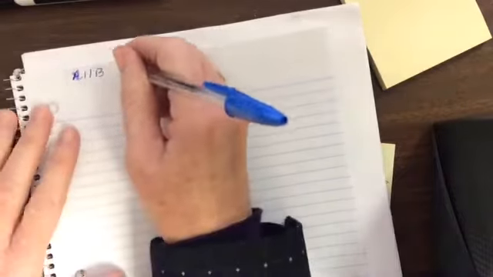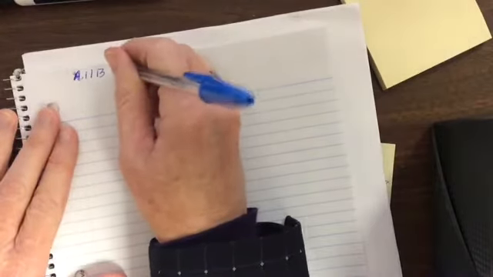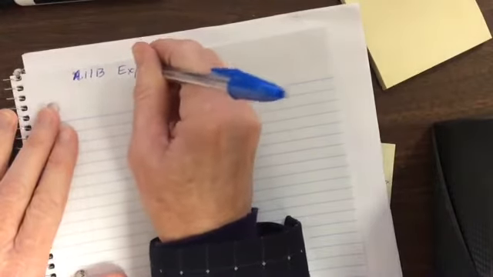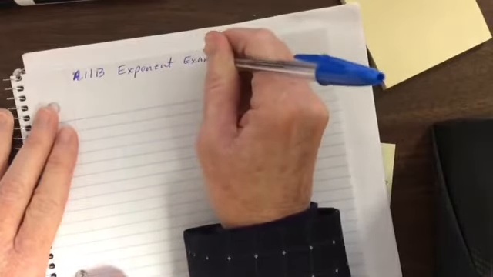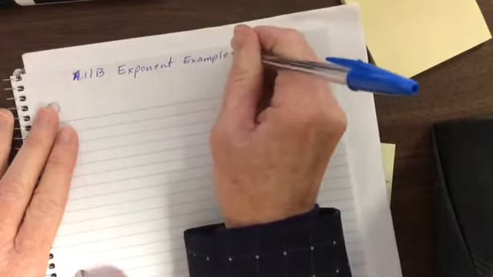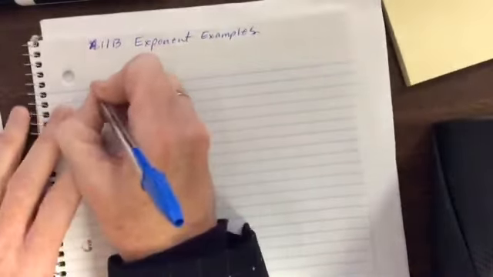So let's continue with exponent examples. Okay, I'm going to try to hit every different way that they could appear. So let's see. Let's try the first one.